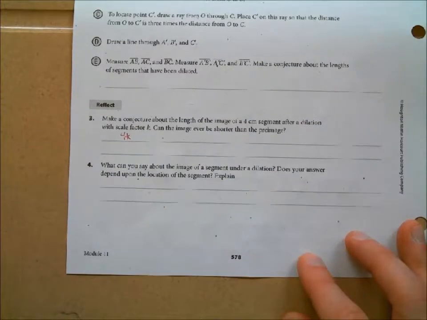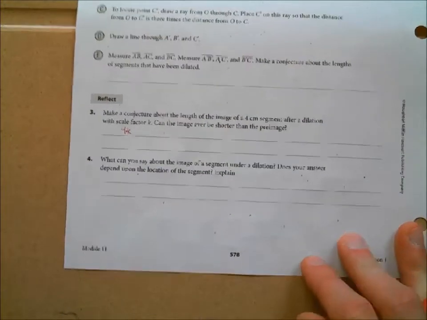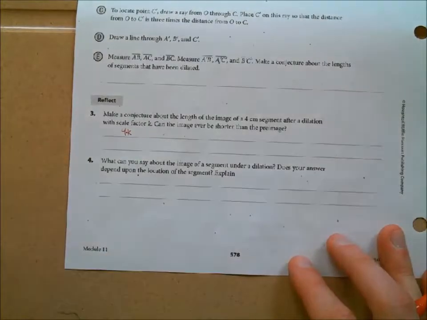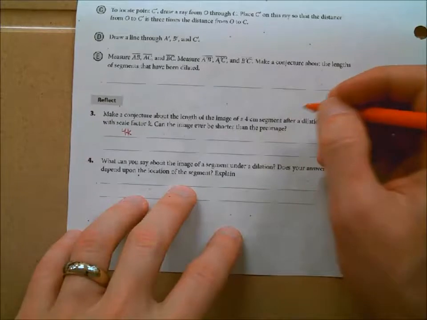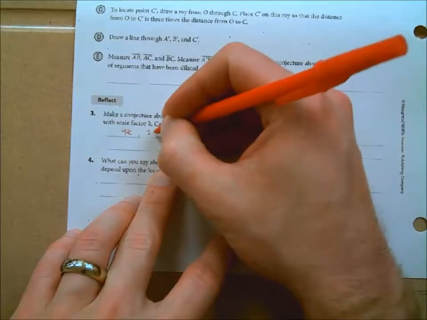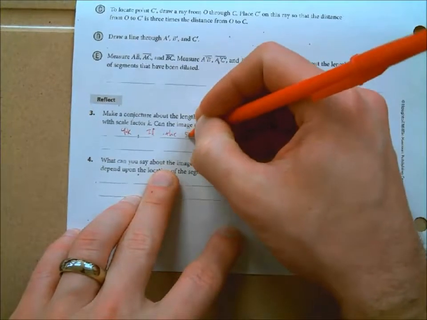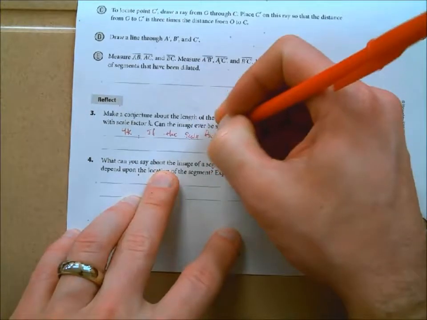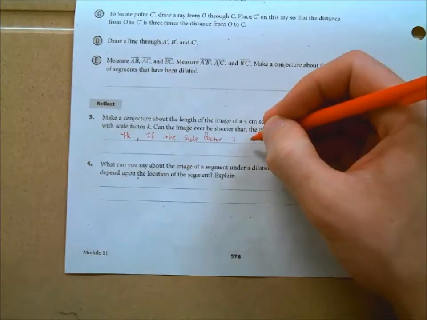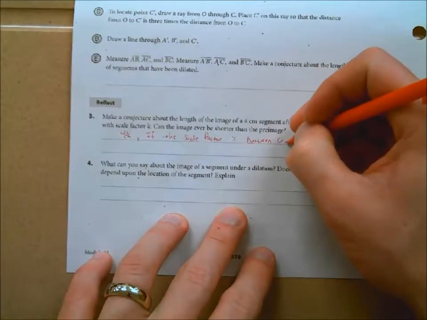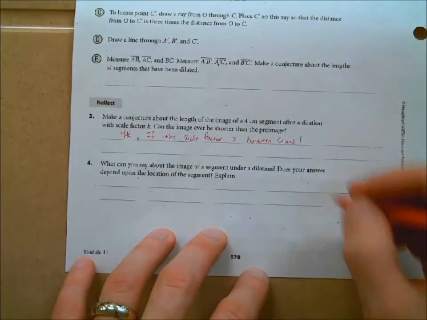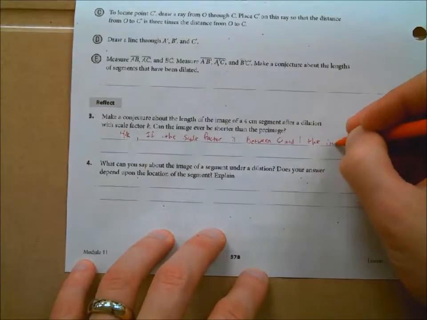A fraction. What kind of fraction, though? Right, because like 5/3 is a fraction still. A fraction less than 1. There you go. A fraction that's greater than 0, but less than 1. Actually, between -1 and 1, I guess I could say there. So yes, if the scale factor is between 0 and 1, the image will be shorter or smaller.